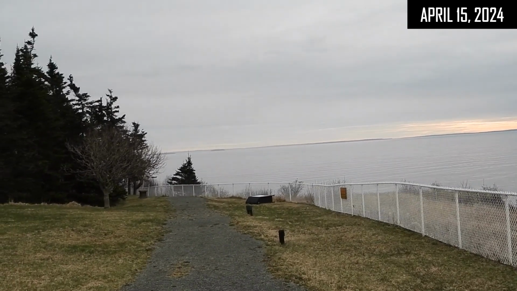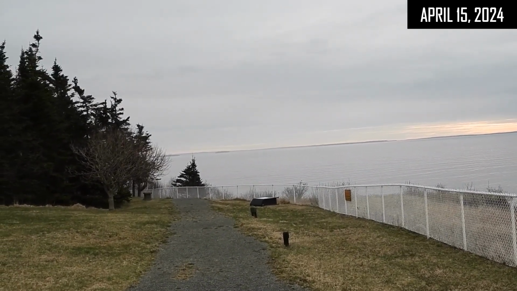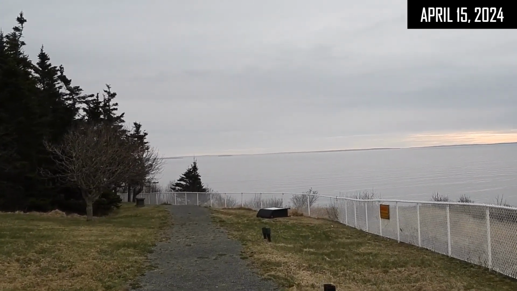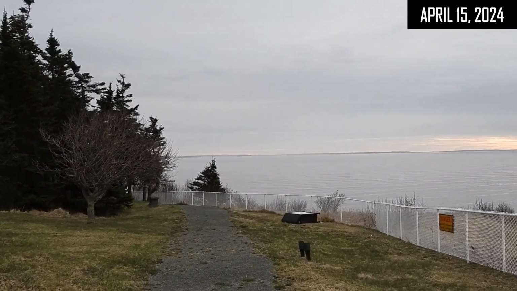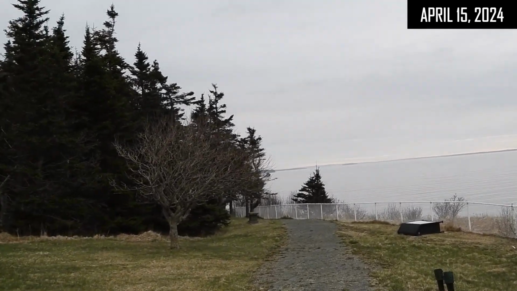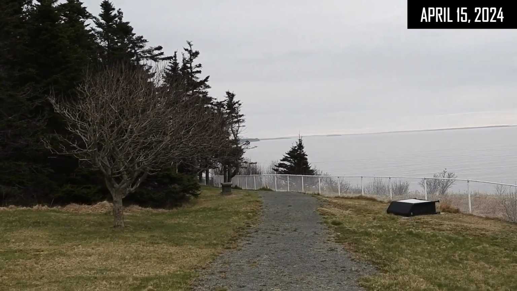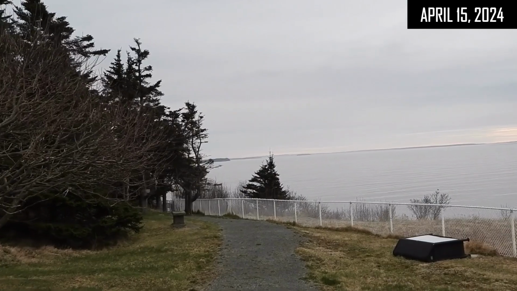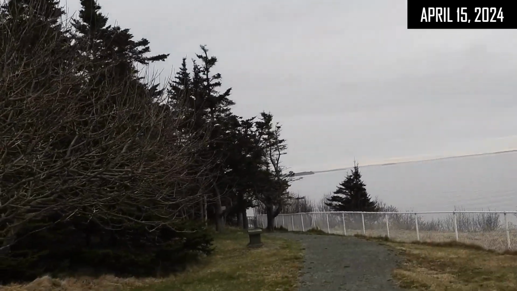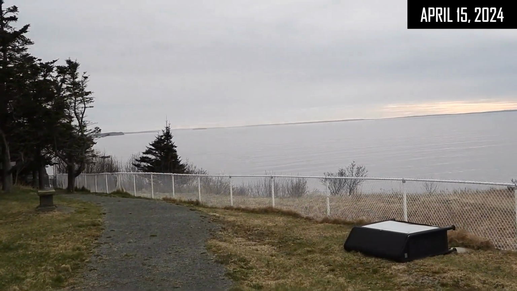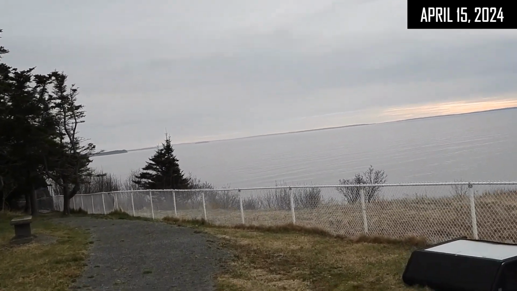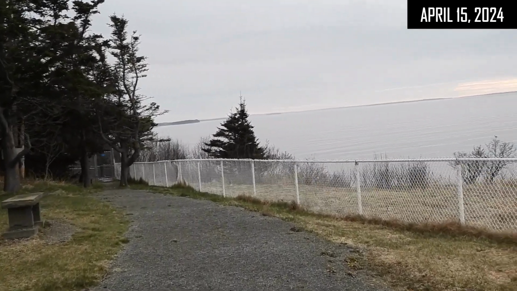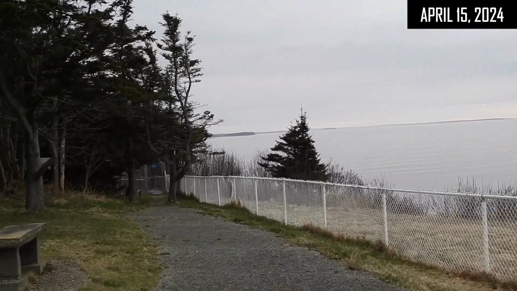Okay, tighten this up. Tighten that back up. And a few more steps before my arm wears out. Back before COVID, whoa, I just kicked that tripod with my leg. Yes, sometimes they would leave that gate open. And I could walk right down to sea level. Now the gate's closed all the time.